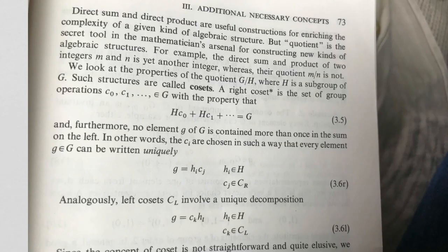All right, guys, so here's the problem. It's on page 73. His definition, we look at the properties of a quotient called G/H, right? He hasn't fully introduced what that quotient is yet, but H is a subgroup of G, so we're good there. We have studied this.